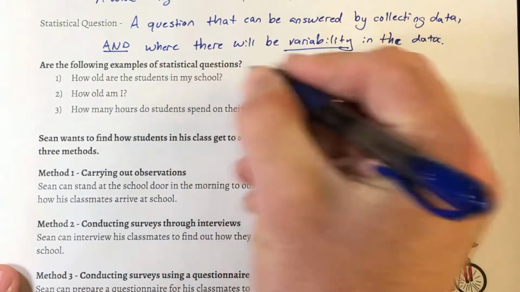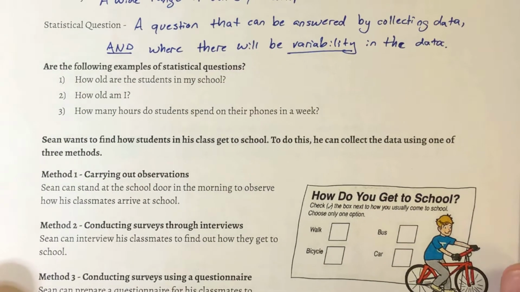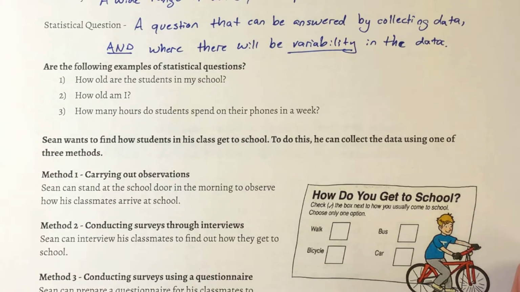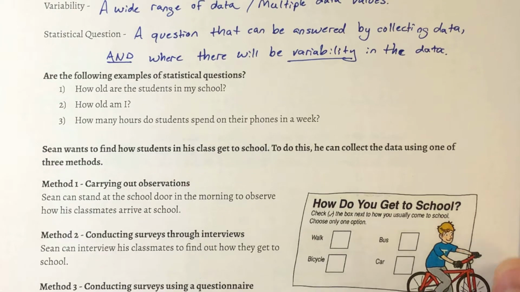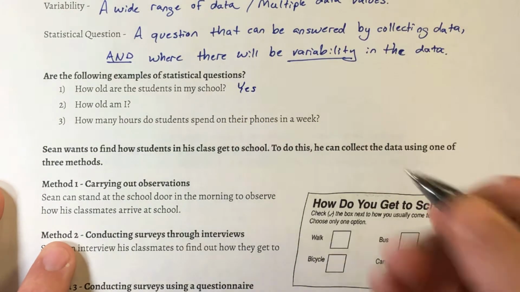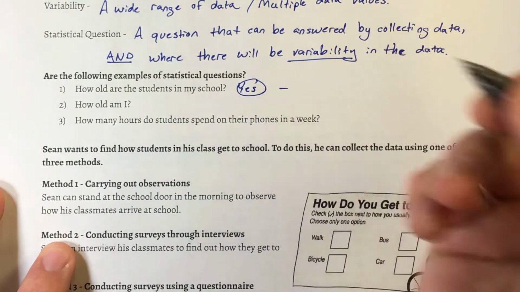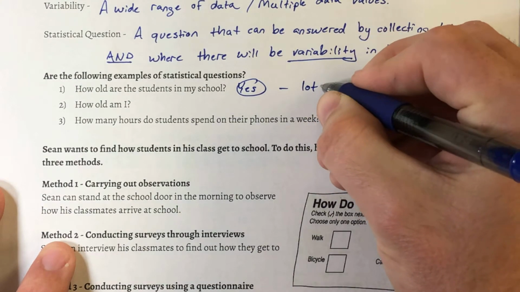There's going to be lots of students, and they're going to have ages that range from, could be 10 years old, 11, 12, 13, 14. So there's a wide range of data, and there's going to be a lot of data that I could collect. Hundreds of values. So this one is yes, it is a statistical question. Specifically, why? Pretty much because there's lots of data values that you can collect.